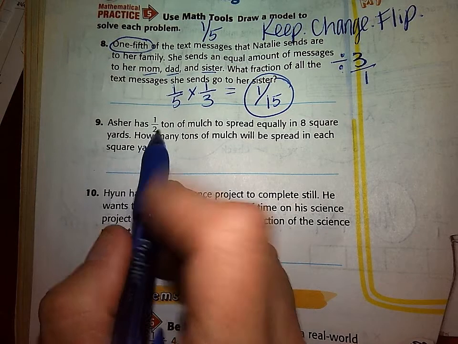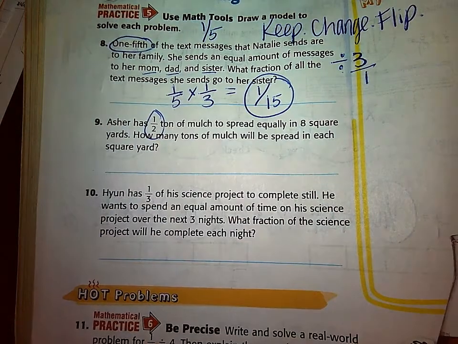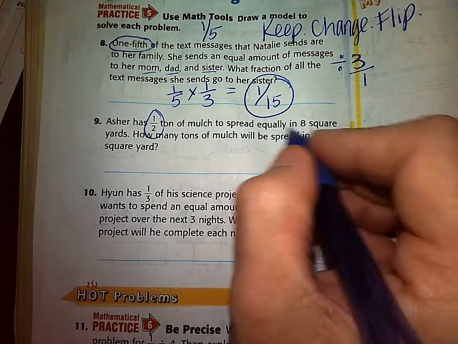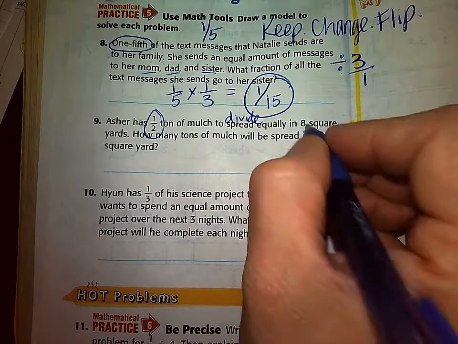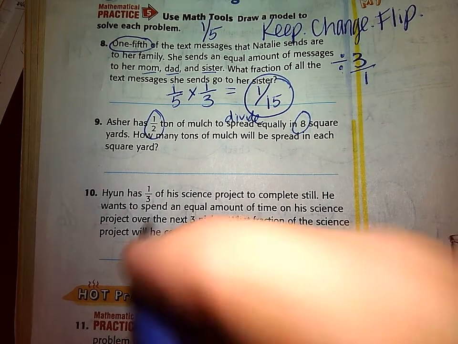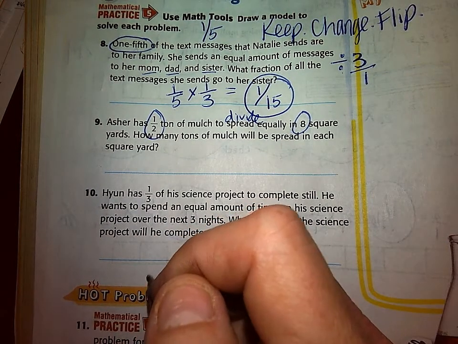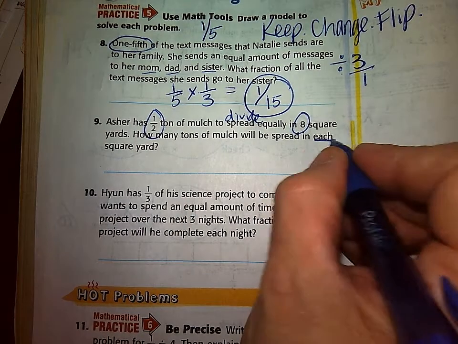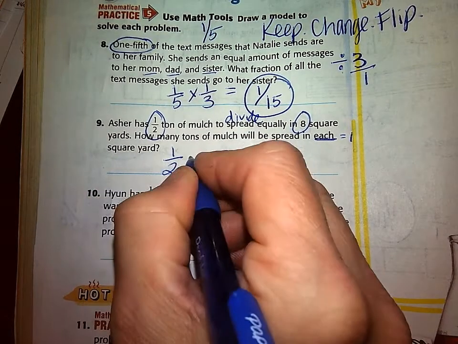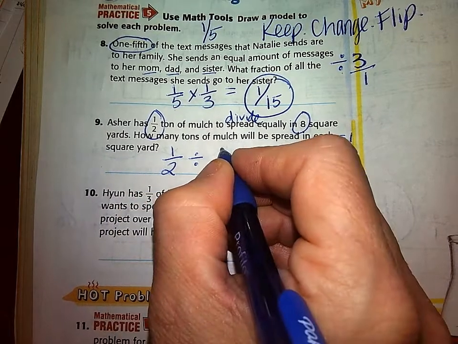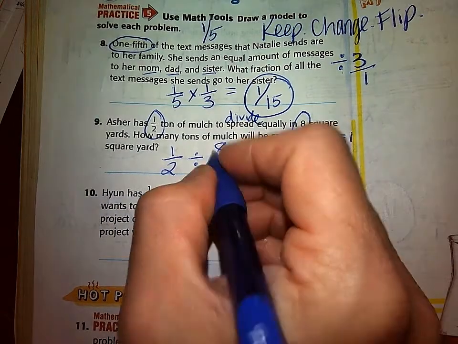Asher has 1/2 of a ton of mulch to spread equally, to divide, right? When you're spreading something, you're dividing it equally into 8 square yards. How many tons of mulch will be spread in each square yard? So in one section of it. So we have 1/2 divided by 8. Remember that 8 is over 1.